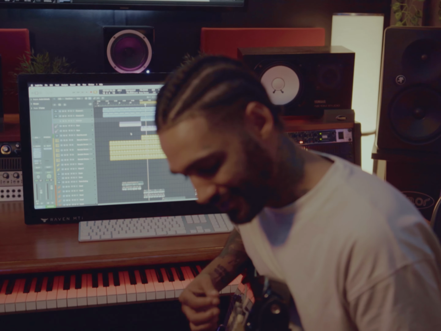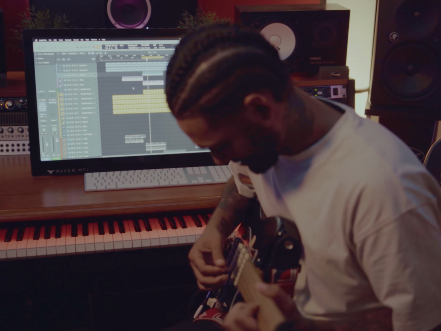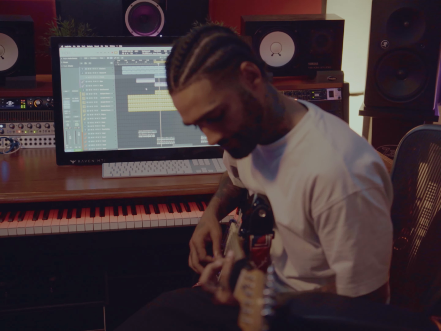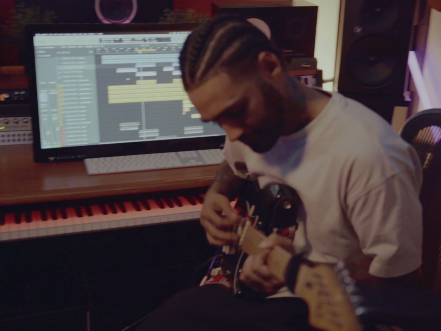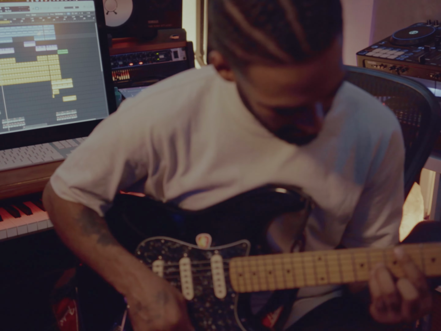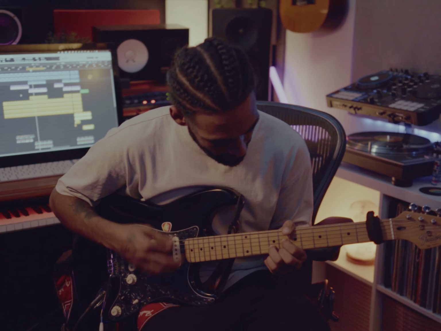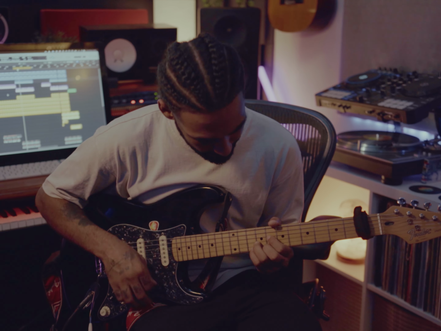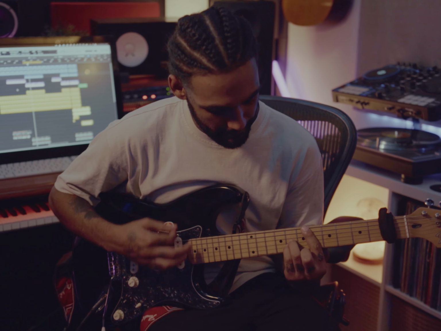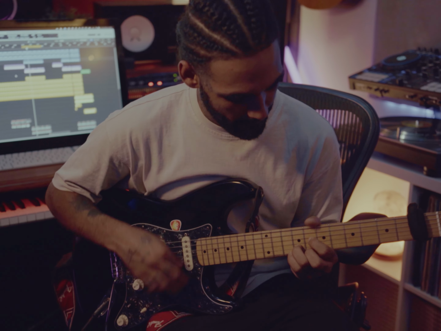So in the chorus, to make it extra rocky, I did another embellishment on the guitar. So it's just like a. Just kind of funky but kind of rocky at the same time.